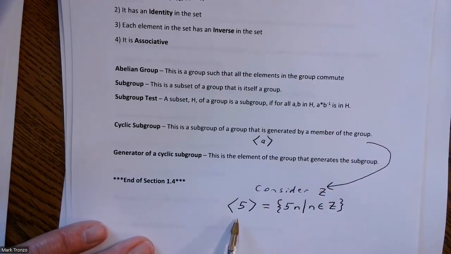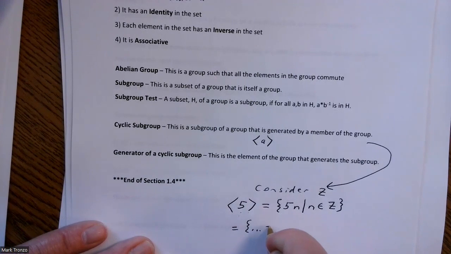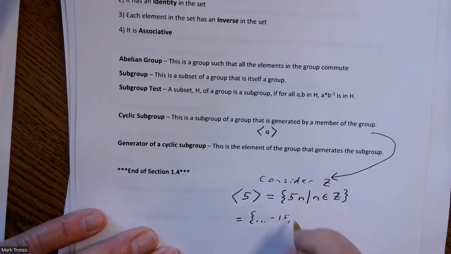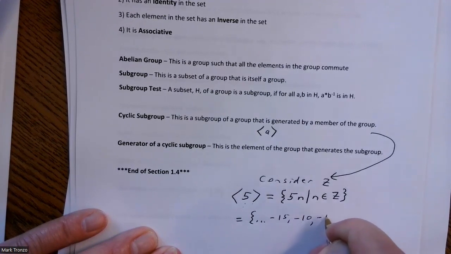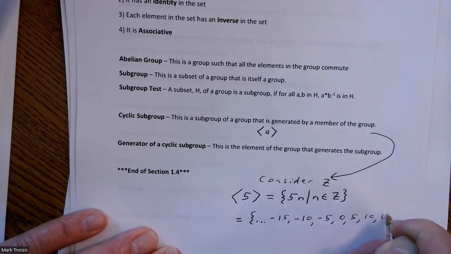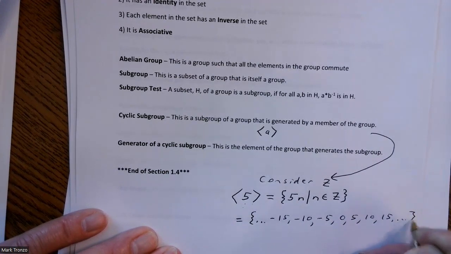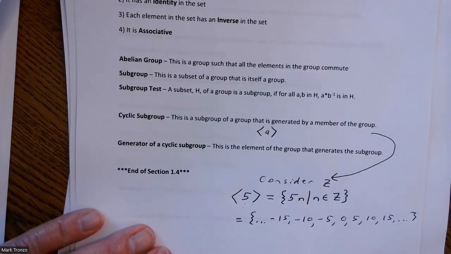So you can think of adding 5 to itself over and over again, and also subtracting 5 from itself over and over again. If you start in the negatives, you'll end up getting like -15, -10, -5, 0, 5, 10, 15. So by adding 5 to itself over and over again, if addition is the operation, it'll end up generating all of these members here.